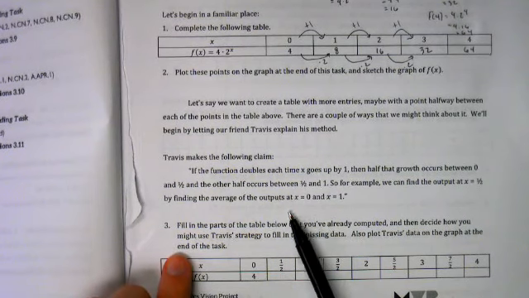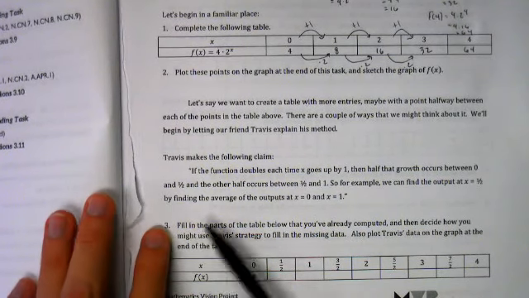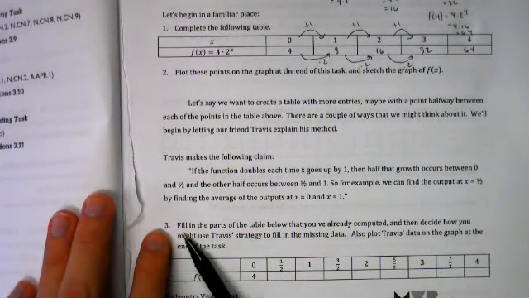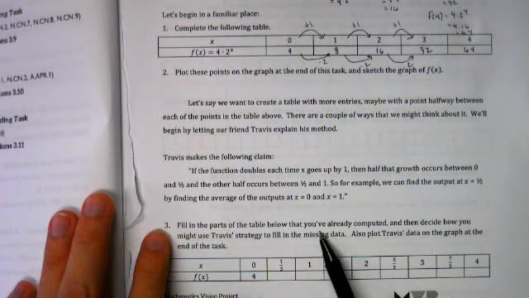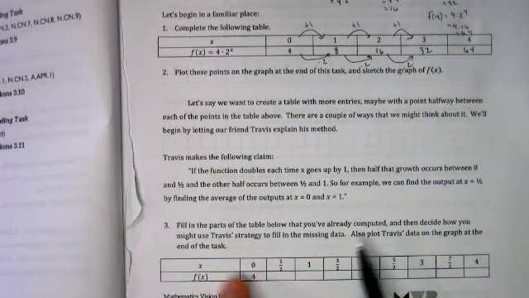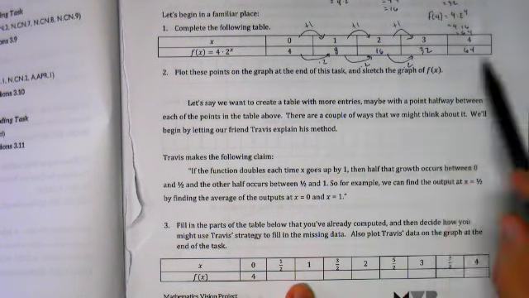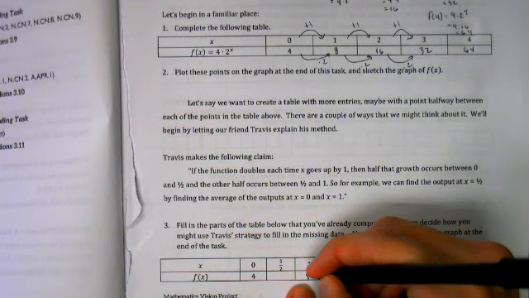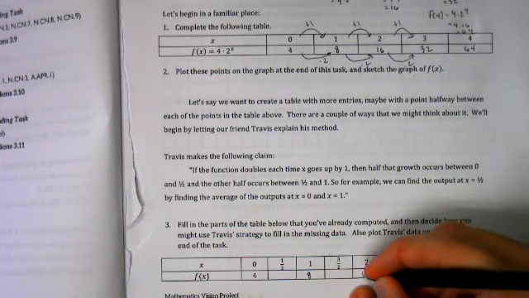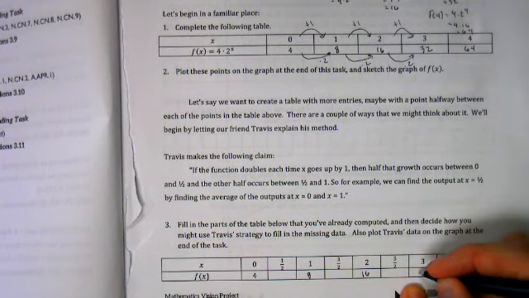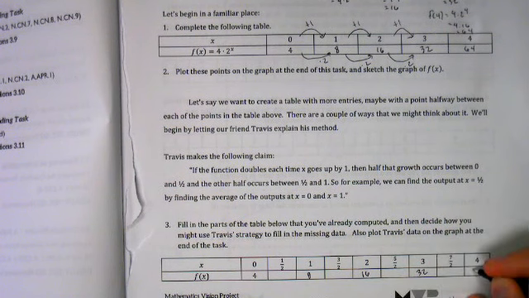So let's do number 3. After having read that, we can complete number 3. Fill in the parts of the table below that you've already computed, and then decide how you might use Travis' strategy to fill in the missing data. So we've already completed these ones. We're just going to fill in. So we know 1 goes with 8, 2 leads to 16, 3 leads to 32, and 4 leads to 64.